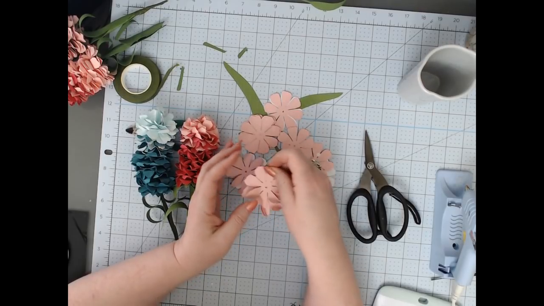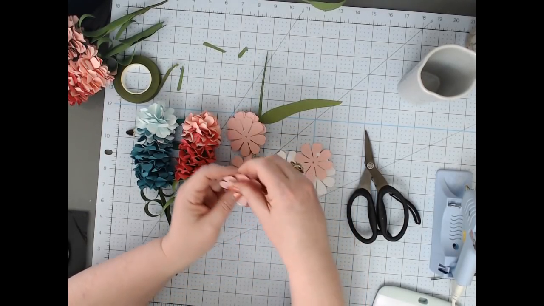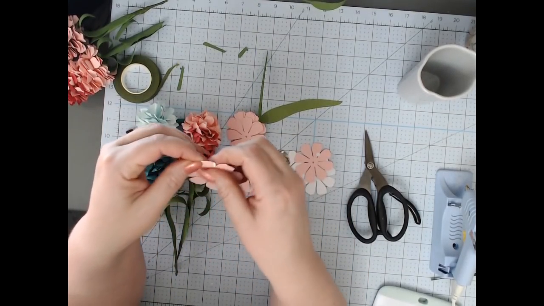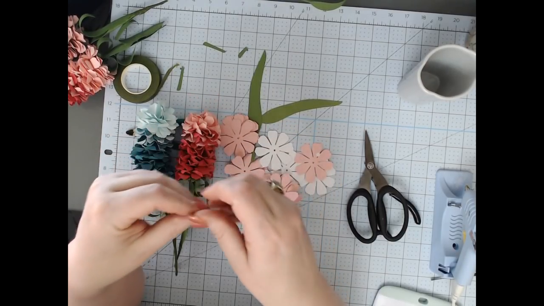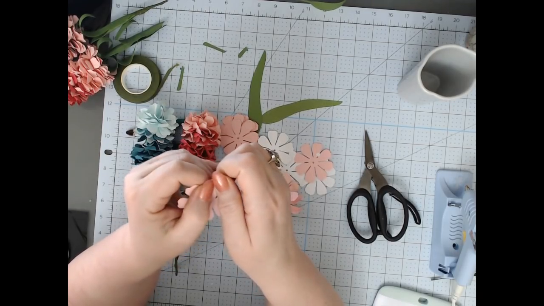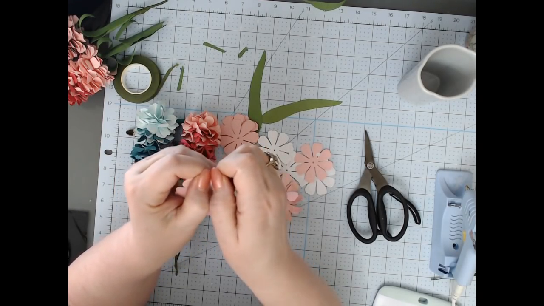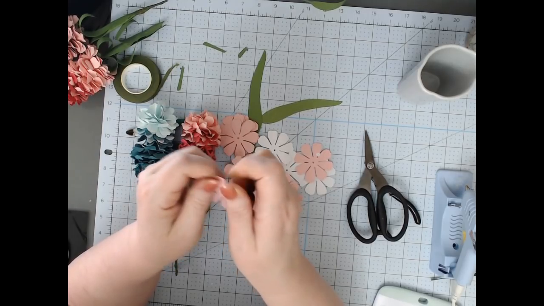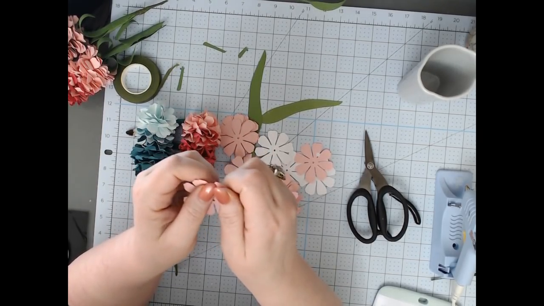And what I would do with the crepe, rather than crush them, I would go through, and it's going to take you some time, but pull those petals like so, just slightly stretching them around.